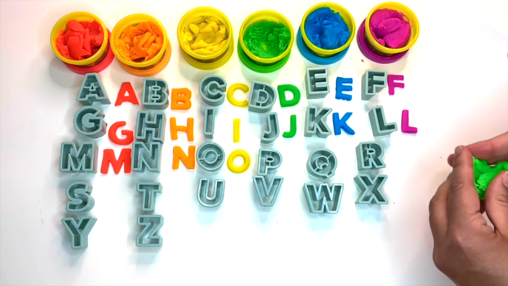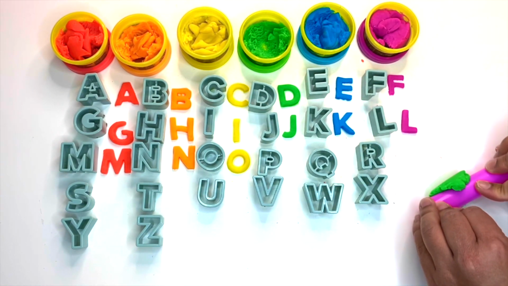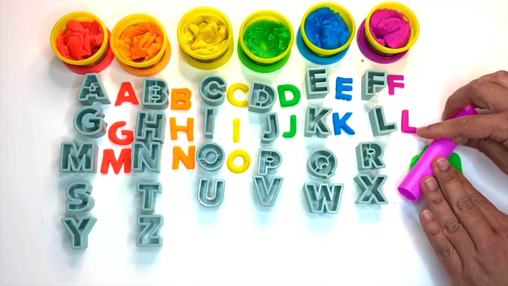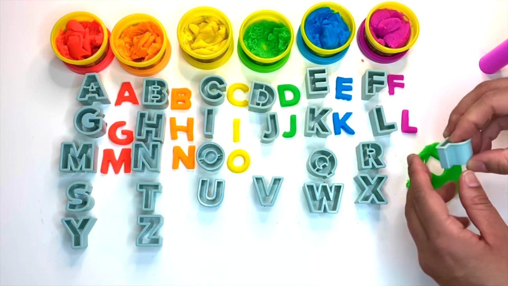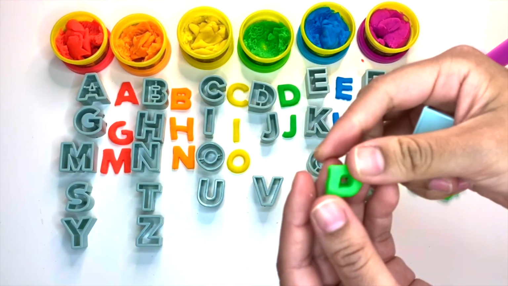In green, we're now going to use the letter P. Well done. It's the next letter of our alphabet. The letter P. This letter's name is P. It sounds like P. A word that begins with this letter is panda.